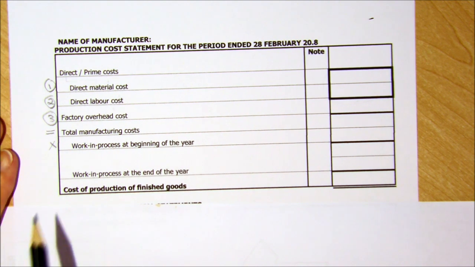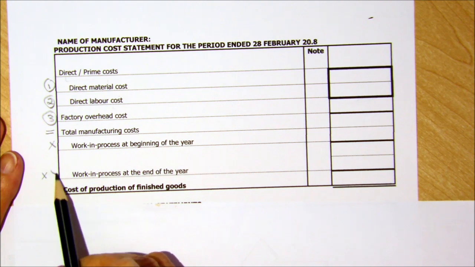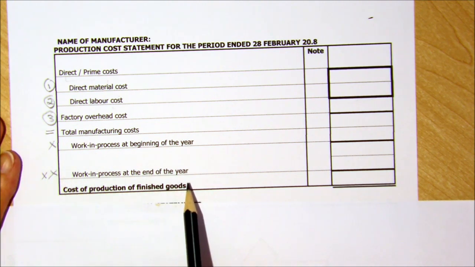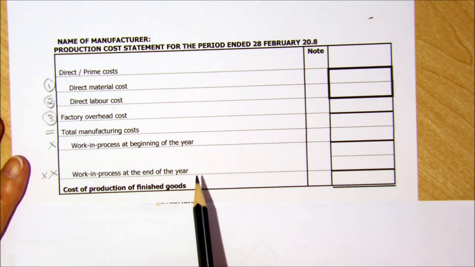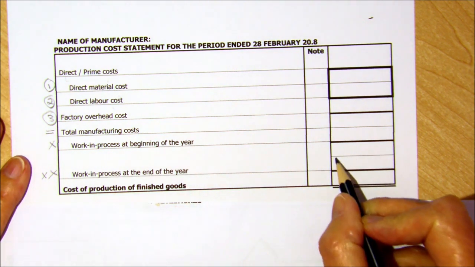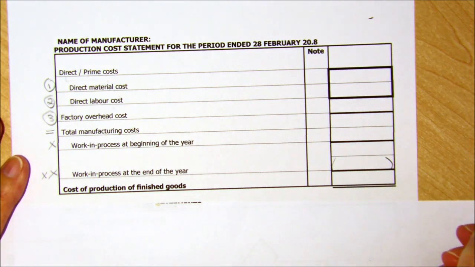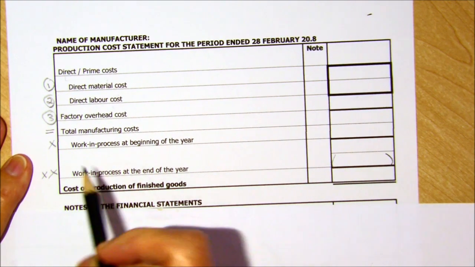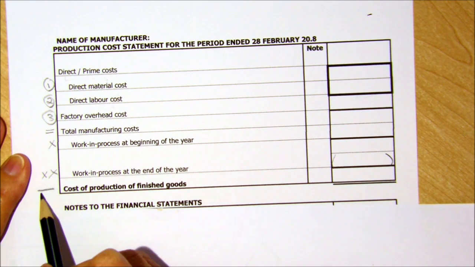And likewise, it is possible that we might have some goods that are still on the production line at the end of the year, partially completed. They are not going to be sold yet. They're not ready to go to the storerooms. And so we will have to minus these ones away because they will not be finished goods. And then this whole thing equals our cost of finished goods.